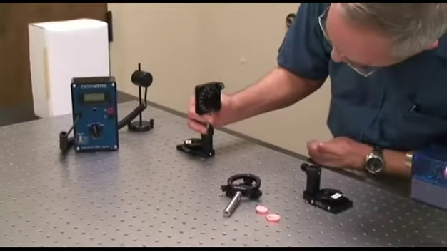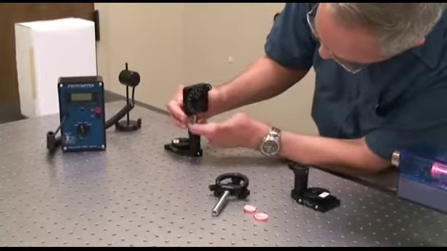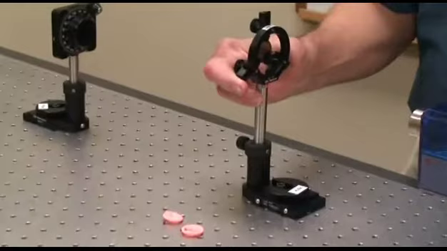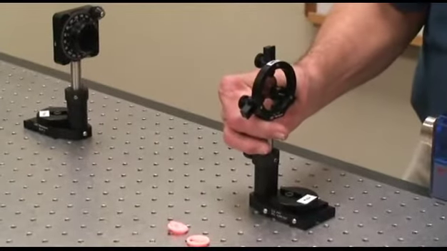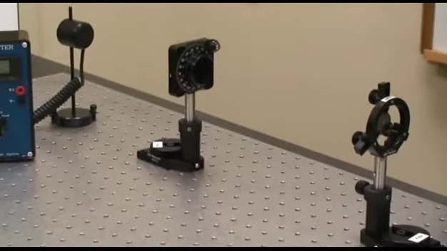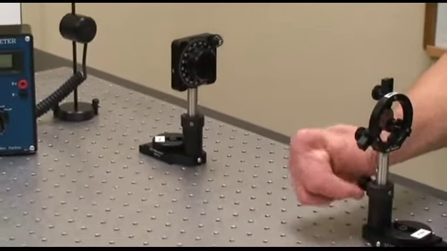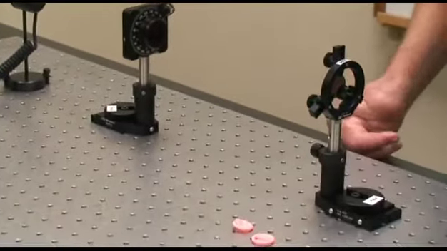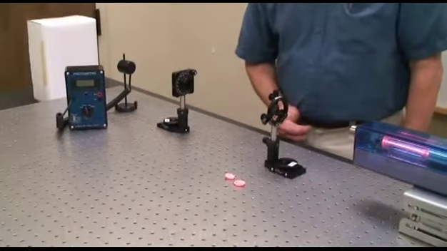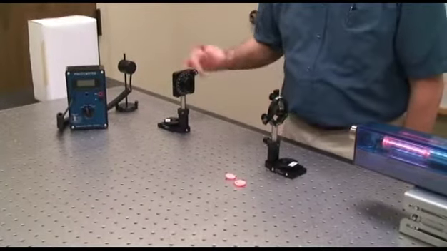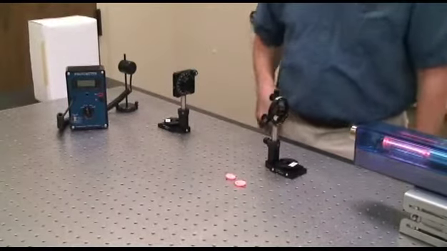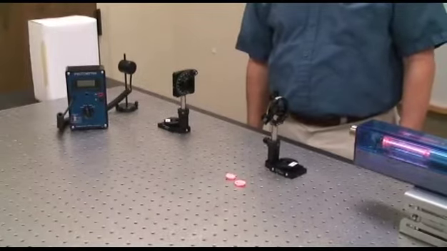We'll have to align that beam so that it goes right through the center of the analyzer. Next, we have our polarizer, which we'll mount upstream so that its beam goes through the analyzer and then strikes the photodetector. And now what we'd like to do is rotate the polarizer so that we get maximum power through the whole system, and we'll interpret that as our 0 degrees for the law of Malus to investigate.